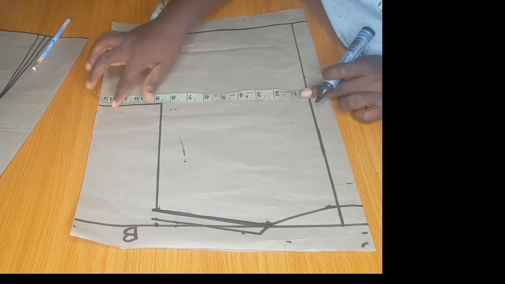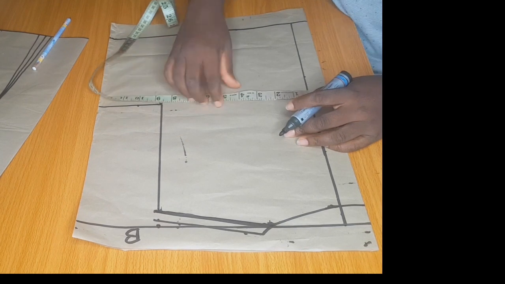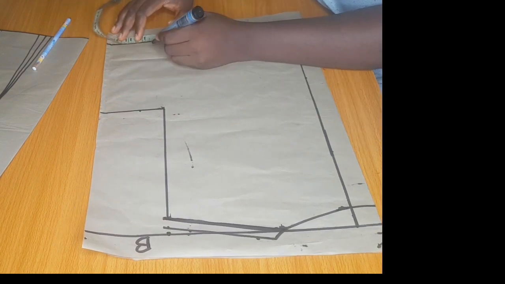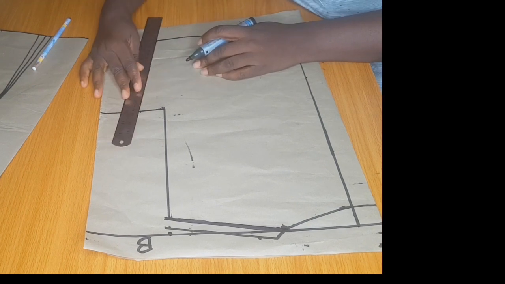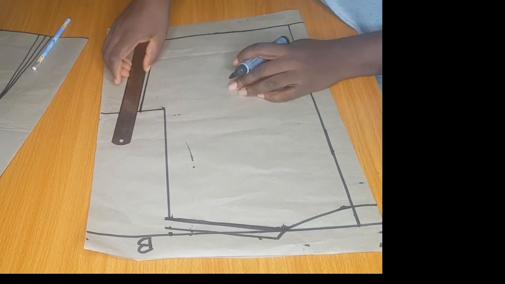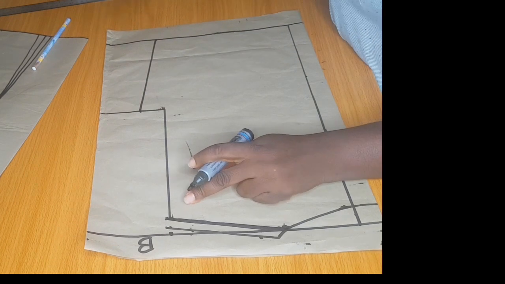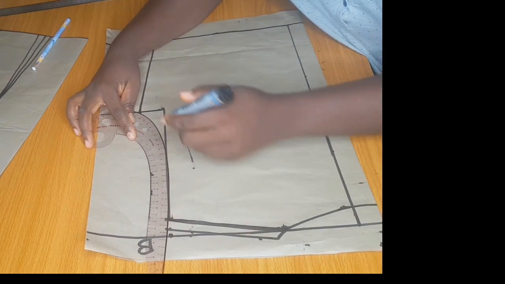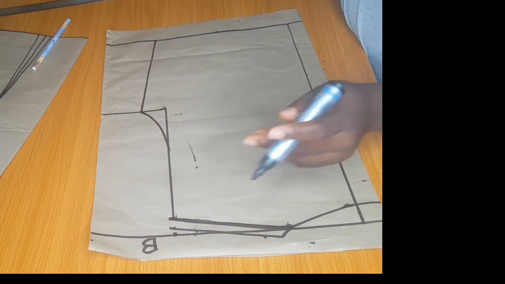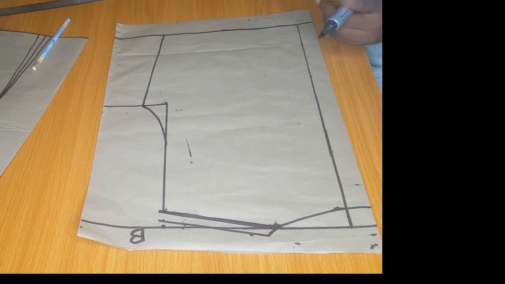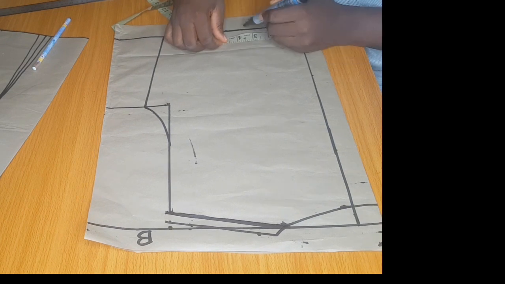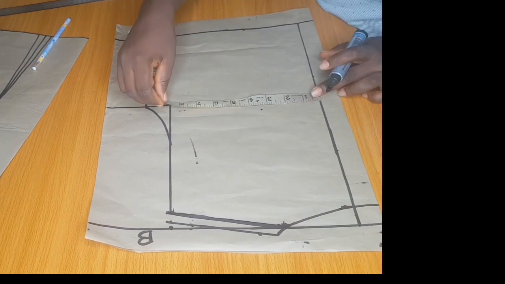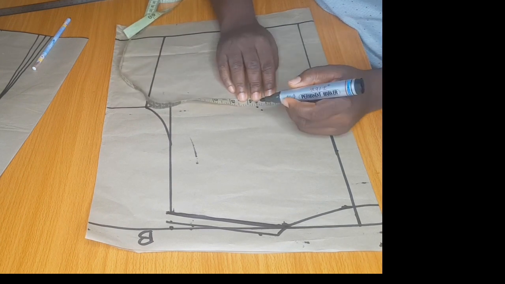Now after doing that, I'm going to input my bust measurement, which is 10 inches, and our waistline we marked 9 inches, if you guys can still remember. So now I'm going to connect my lines this way. Did you see that? And for the armhole for the back, take note how I drew my line. Did you see that? I didn't come in by any ½ inch whatsoever.